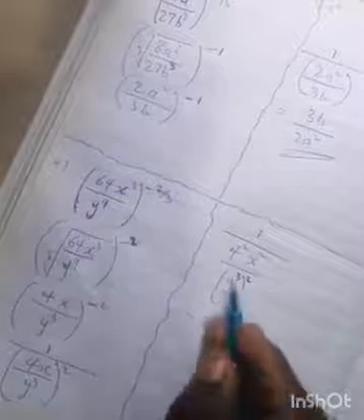X square. 3 times 2, 6. That will be y raised to power 6. And then if I flip this because of 1 over, it's going to give me y raised to power 6 over 16x square. Okay, and that will be my final answer for number 4.